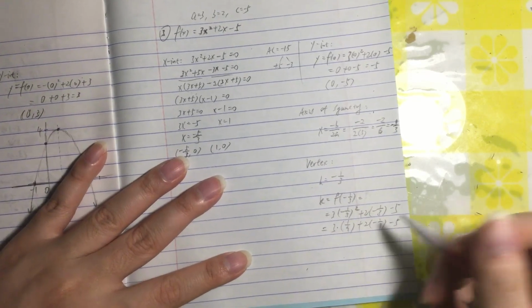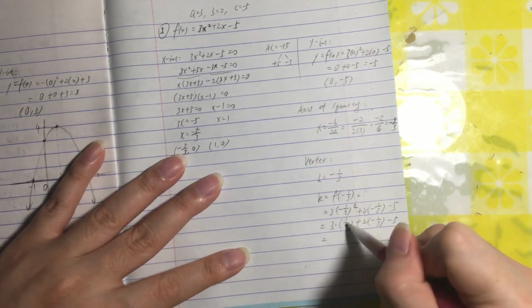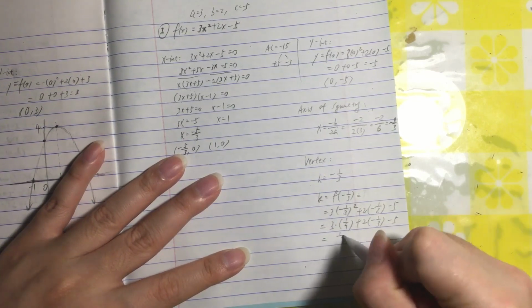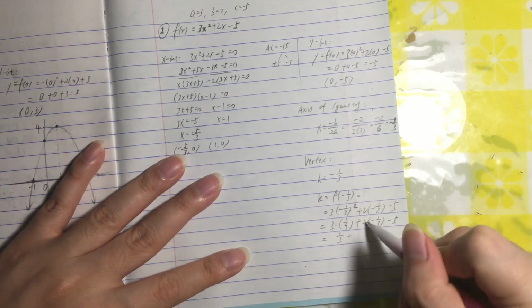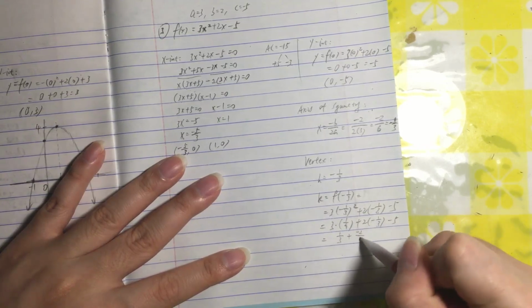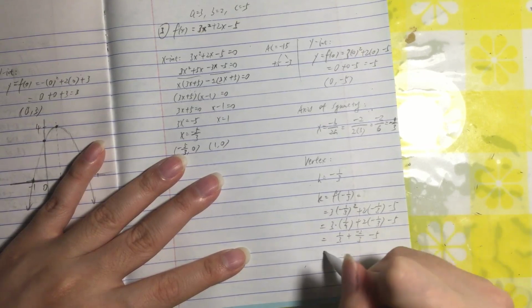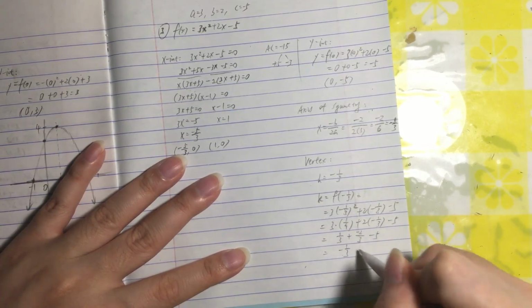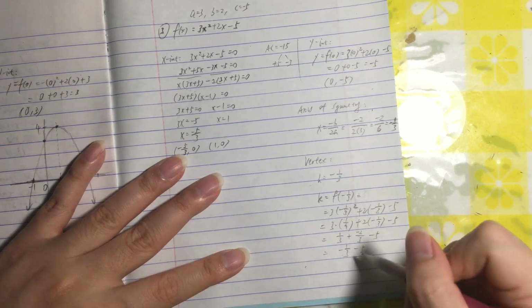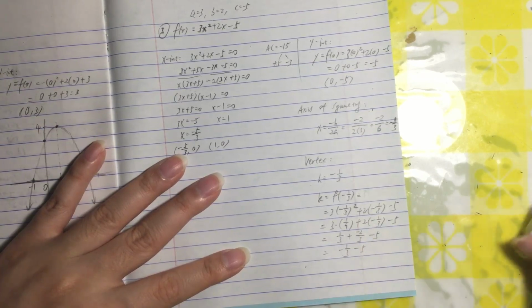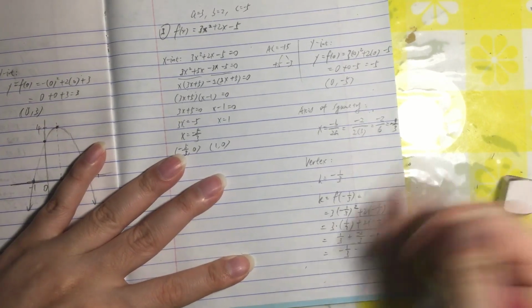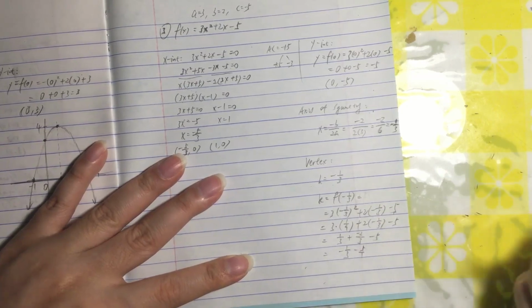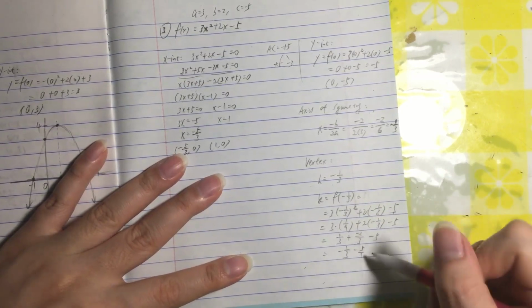Now we multiply. 3 times 1 over 9 is 3 over 9, which is the same as 1/3. 2 times negative 1/3 is negative 2/3. 1/3 plus negative 2/3 is negative 1/3. Negative 1/3 minus 5. I can rewrite 5 as 5 over 1. Then find a common denominator.